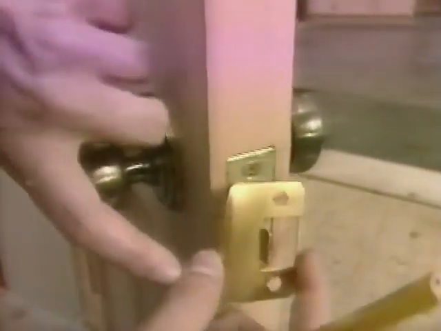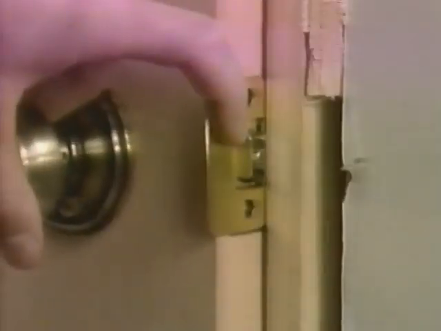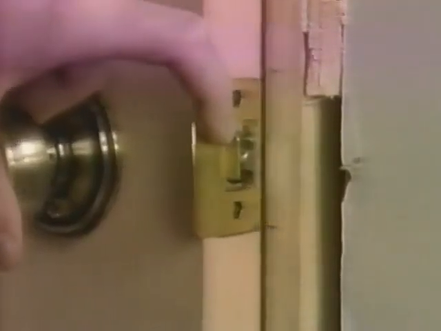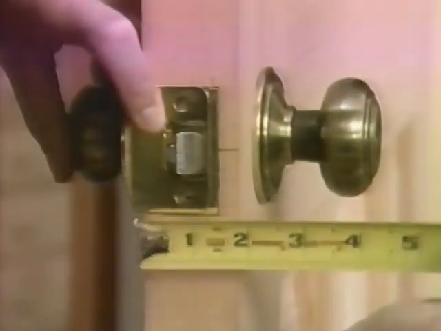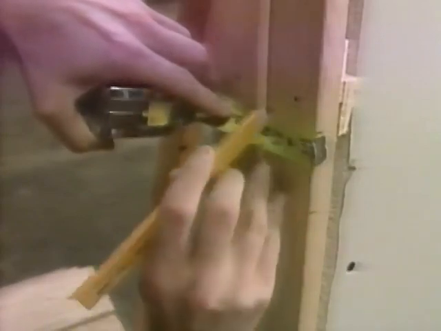Now we want to attach the strike plate on the jamb. To locate it, we hang the strike plate on the bolt. Then close the door, and holding the strike plate centered on the bolt, we mark the top and bottom of the plate on the jamb. Then measure the inset of the bolt on the door and transfer that measurement to the jamb.